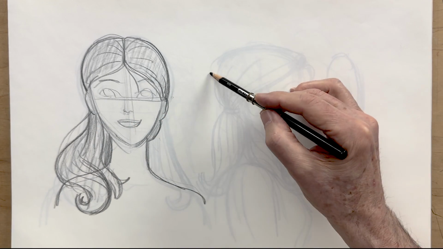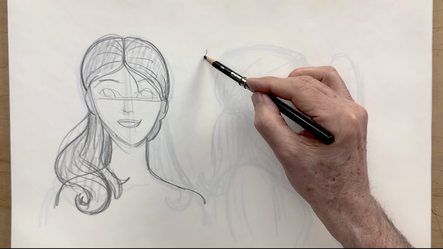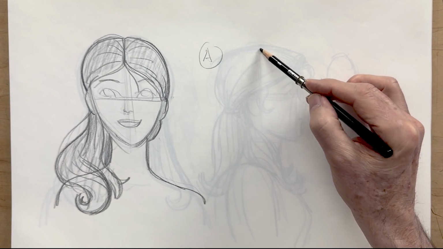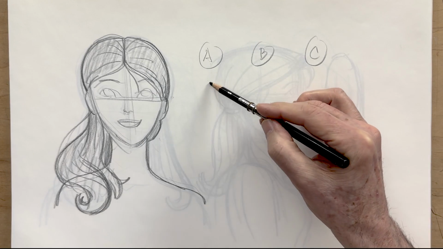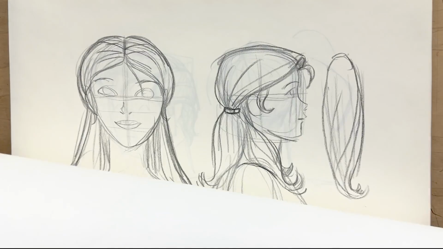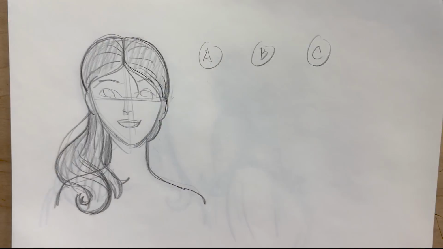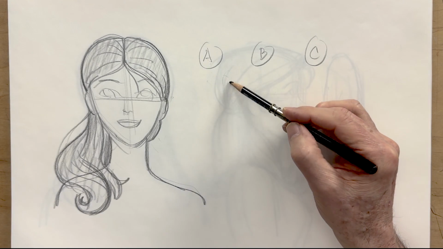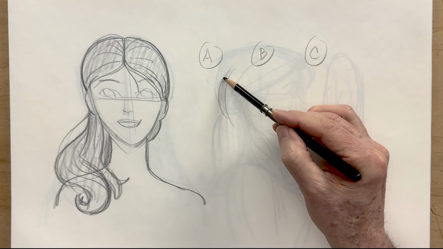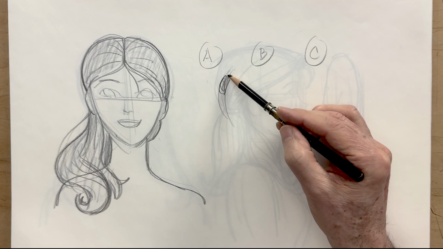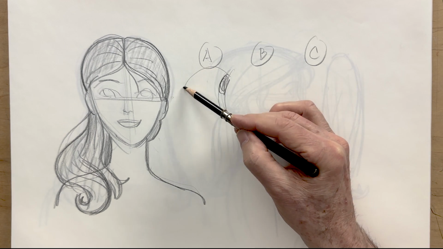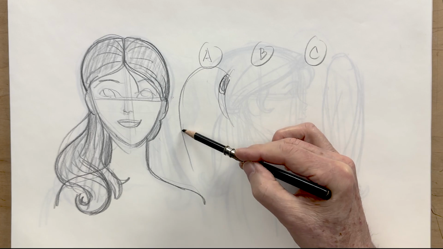Let me give you some examples of hair patterns, like I was doing here with this long body, this ponytail, if the hair is coming out of the back and it's secured by a comb or a ribbon, flowing down.